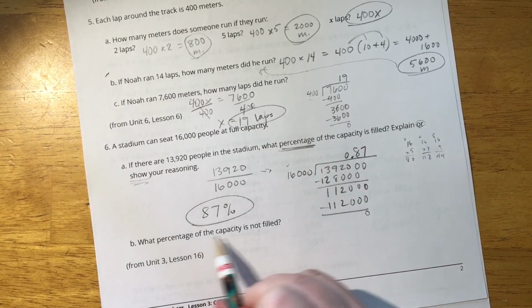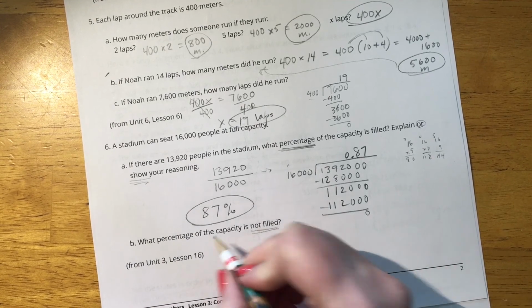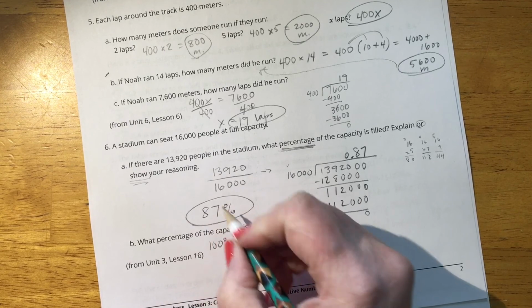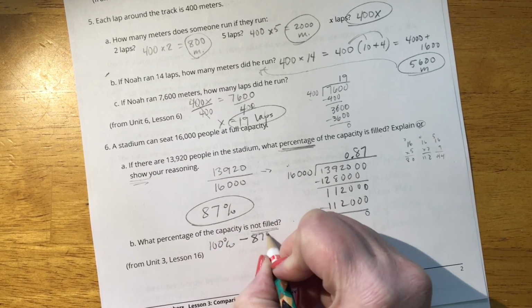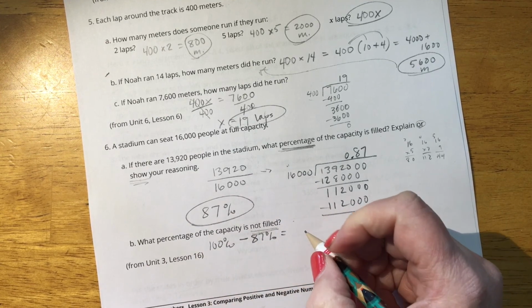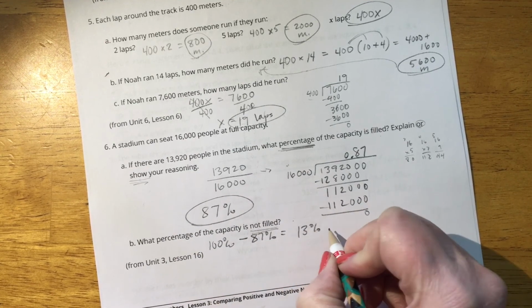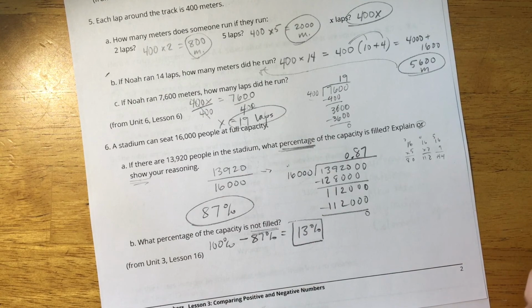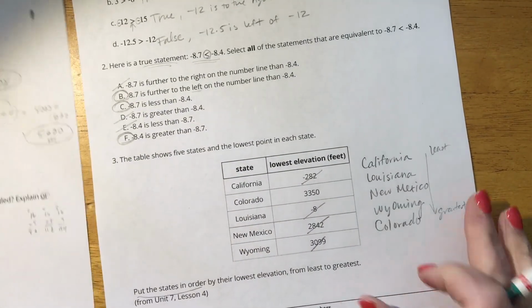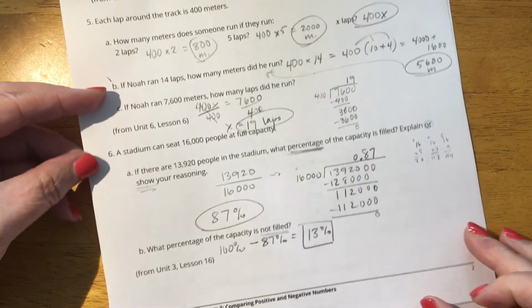So what percentage of the capacity is not filled? Well, filled is 100%. What we've done is 87%, so we just have to subtract that. So the percent that's not filled is going to be 13%. There's the answer for part B. And I believe that's the end of our homework. Yay! That is the end.